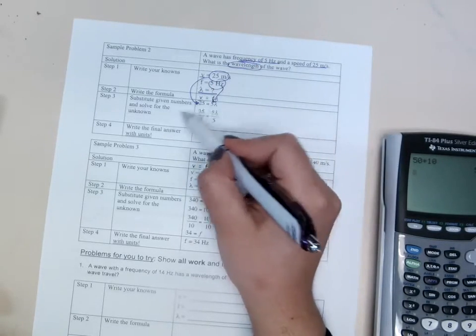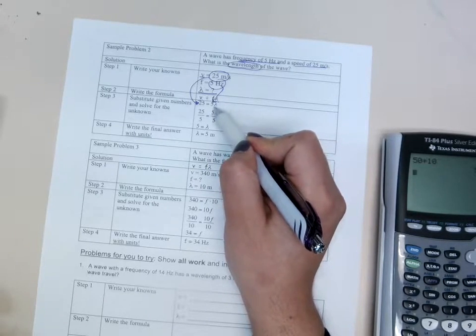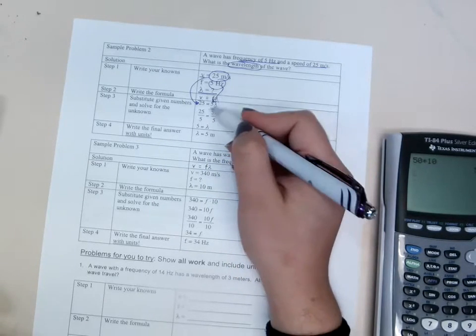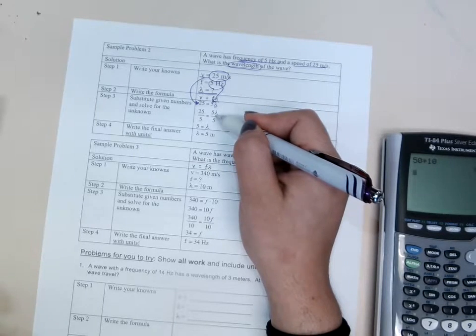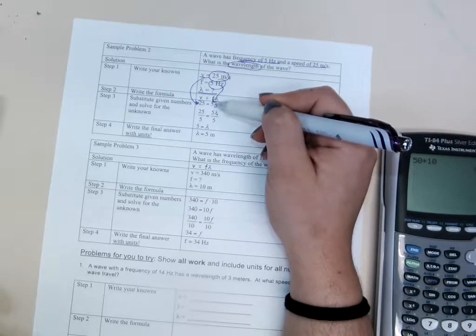So we went ahead and we put in our known variables. Now we have to solve for what? We have to get this wavelength by itself. So in order to do that, we have to start moving and manipulating the equation. The first thing that they have you doing here is, because we want to get this wavelength, the lambda, by itself, we need to do the opposite of what's happening here.